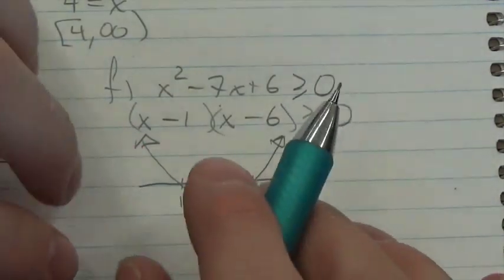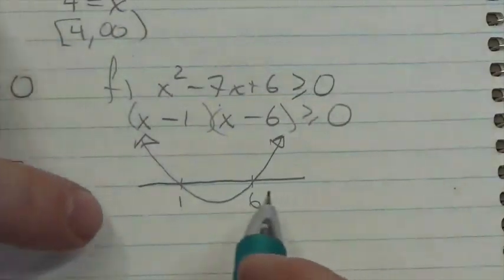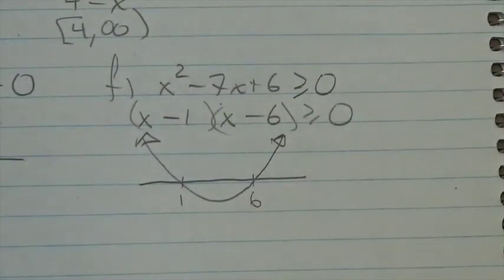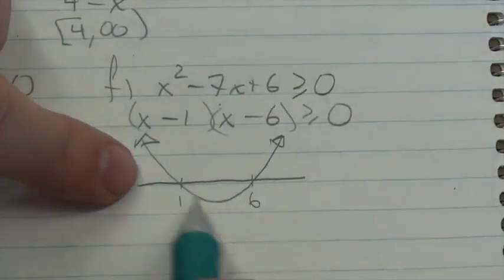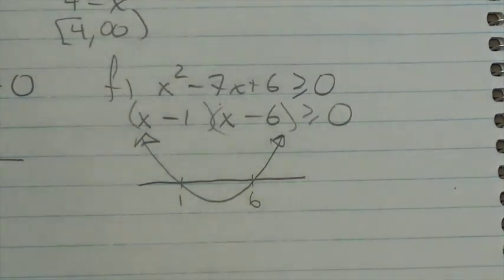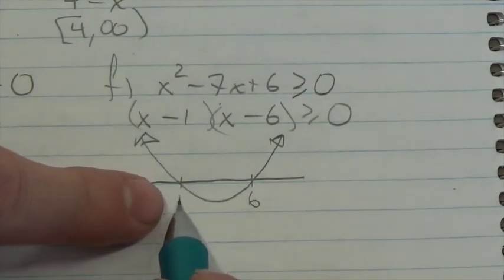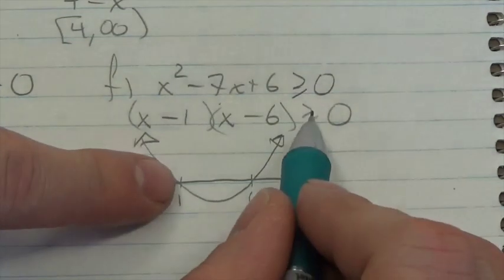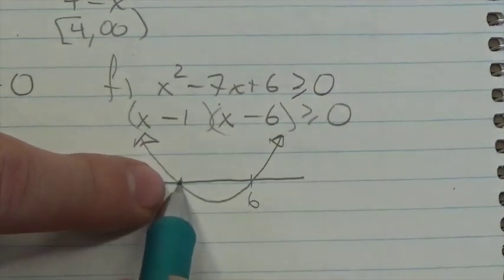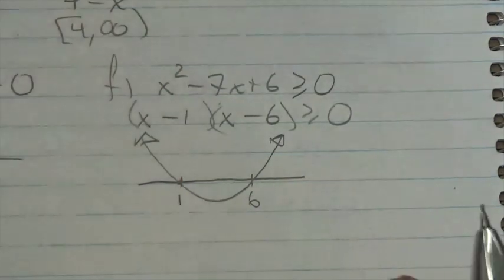I want to know where this parabola is greater than 0, where the y-coordinates are greater than 0. Not the x-coordinates. I want to know what x-coordinates produce positive or 0 y-coordinates. Now, 1 and 6 both produce 0, so I'm interested in those. From 1, do I have to go left or right to get positive numbers?